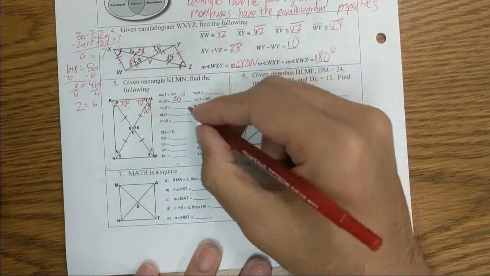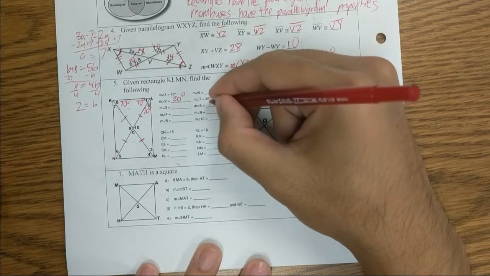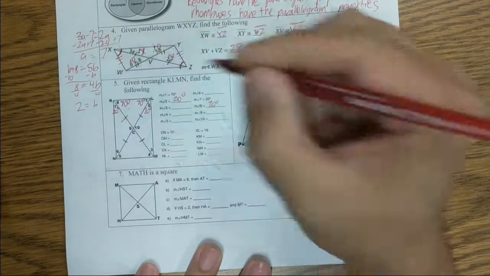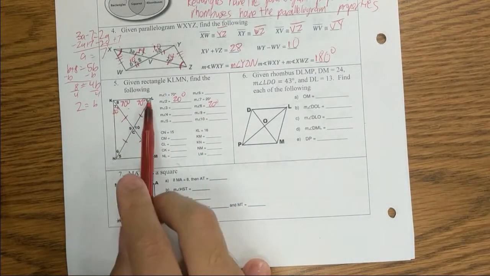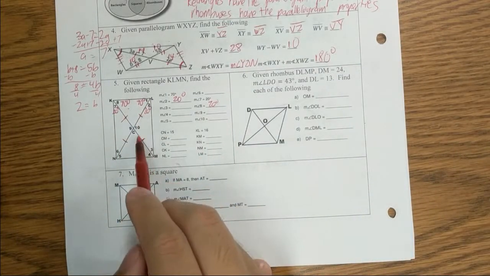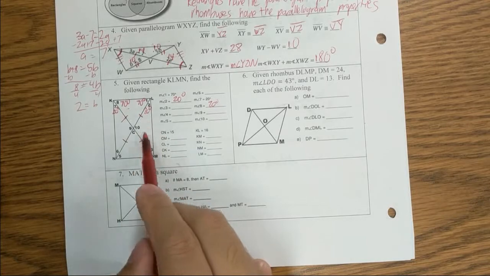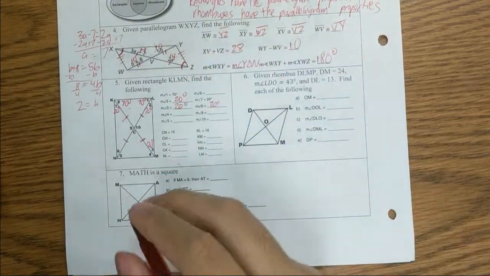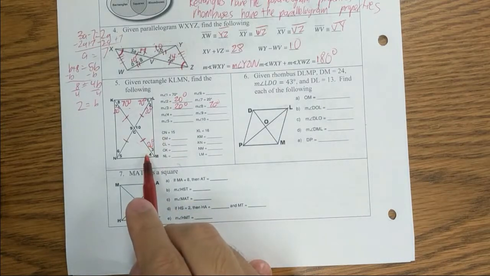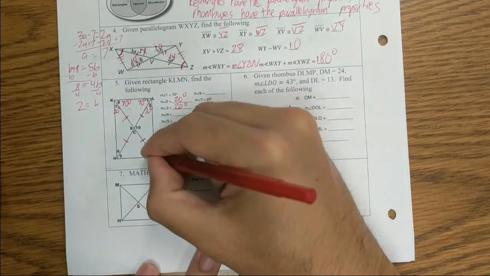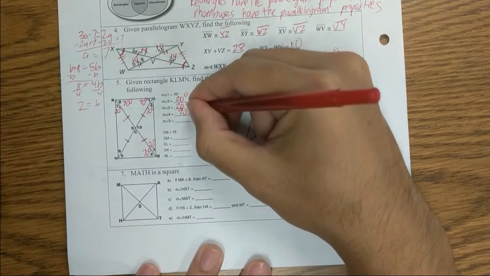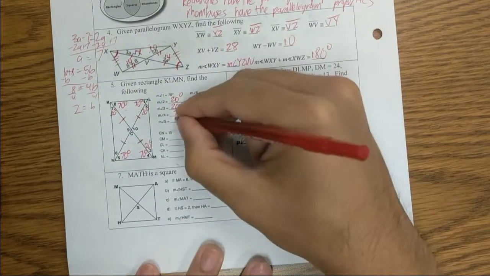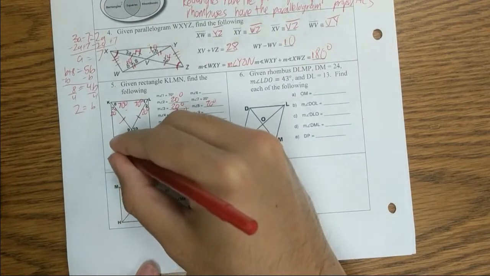Okay, so they actually already told us a measure of angle 7. Okay, measure of angle 3. So again, if this opposite is 20, this opposite must also be 20. Okay, so then 20 plus this equals a right angle of 90, so angle 4 must be 70 degrees. Again, opposites, these add up to 90.